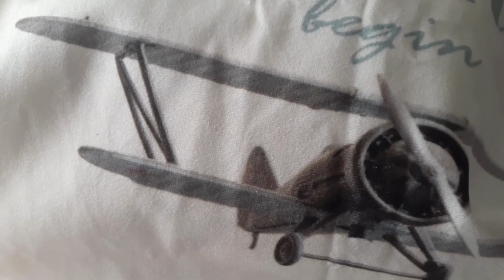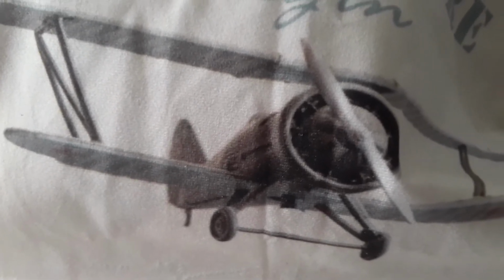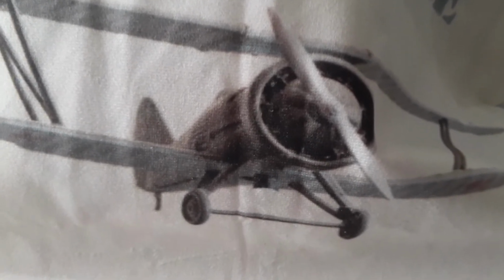Question 11. When are the four forces that act on an airplane in equilibrium? A, during unaccelerated level flight. B, when the aircraft is accelerating. Or C, when the aircraft is at rest on the ground. Question again, when are the four forces that act on an airplane in equilibrium? Correct answer is A, during unaccelerated level flight.